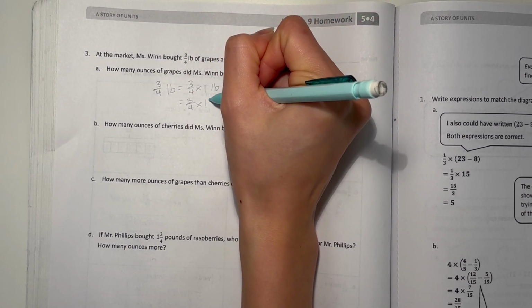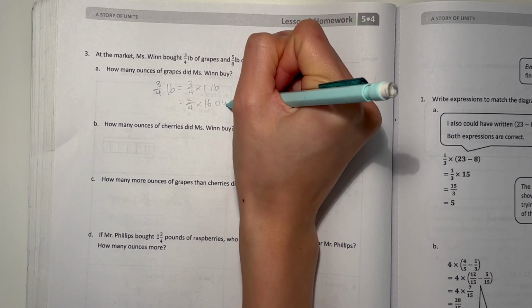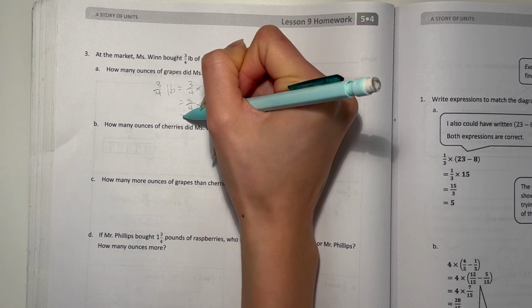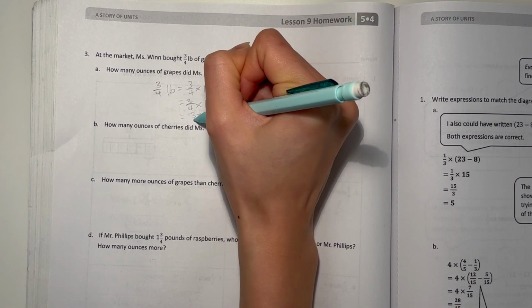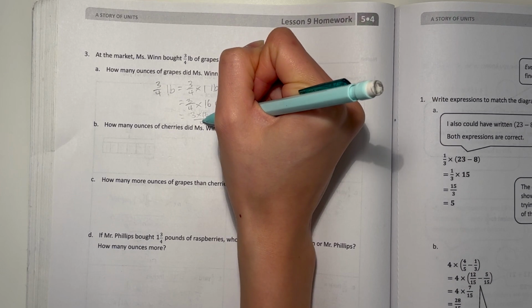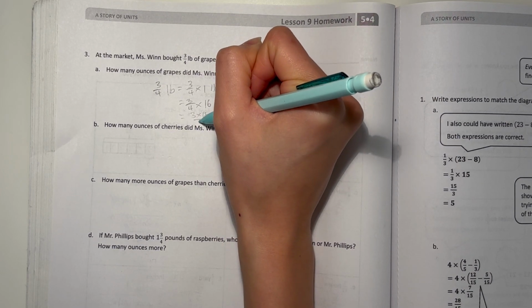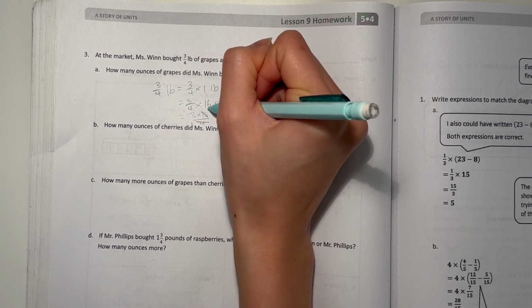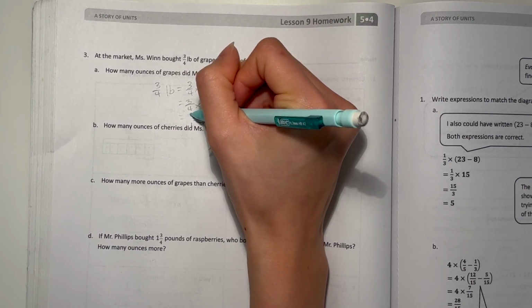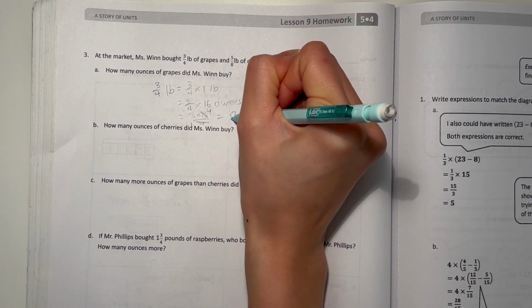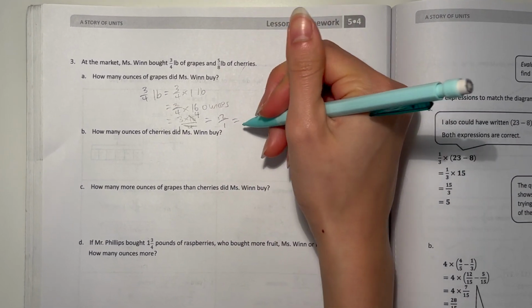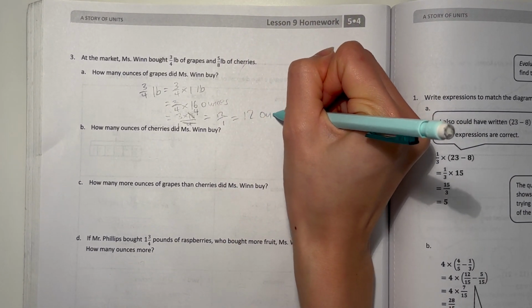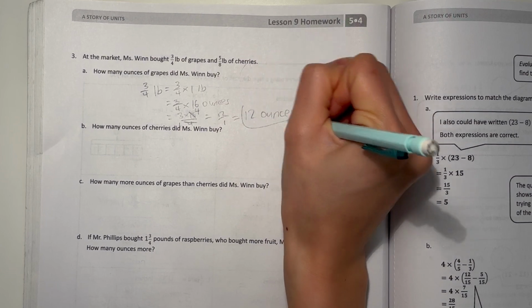So 3/4 times 16 ounces equals 3 times 16 over 4. 4 and 16 both have a factor of 4. 4 goes 1 time into 4 and 4 times into 16. So then I have 3 times 4, which is 12 over 1. So 12 ounces is our answer.